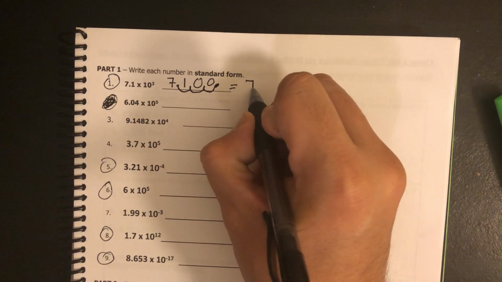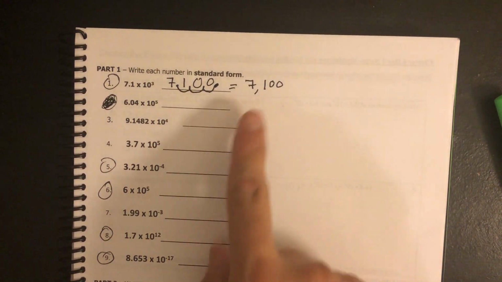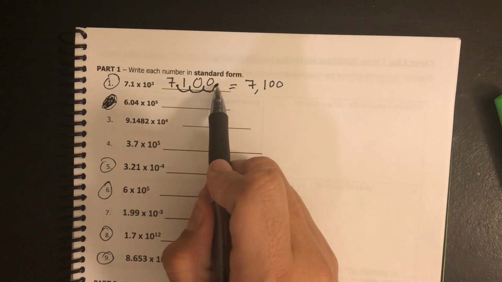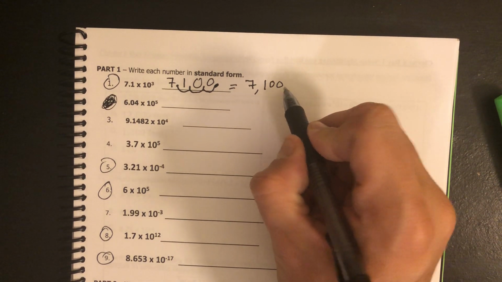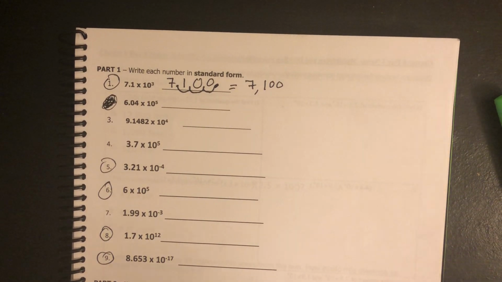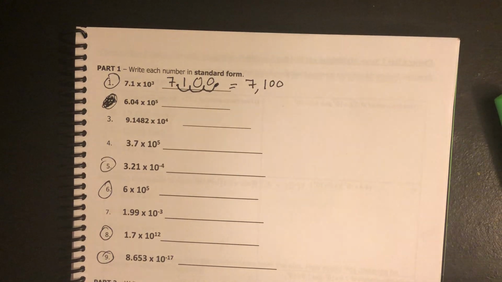So really my number is 7,100. So 7,100. And I know you might say, well, Mr. Gomez, what about the decimal? Can we just put it at the end? You can, but really it's just going to be there. So there's really no purpose for it because if we put a decimal there, there's no other numbers behind it. So really there's no need.